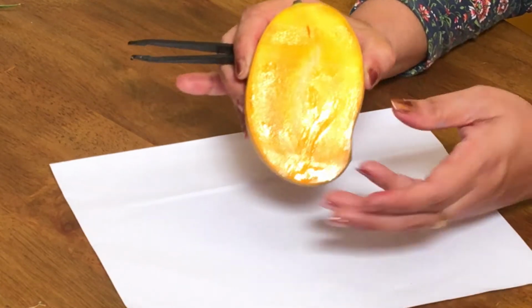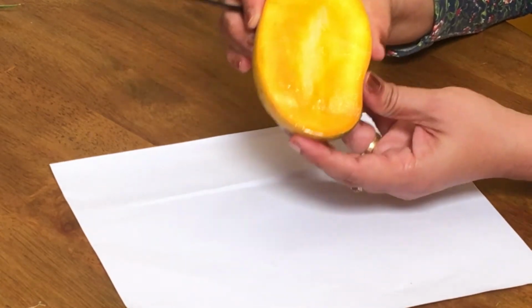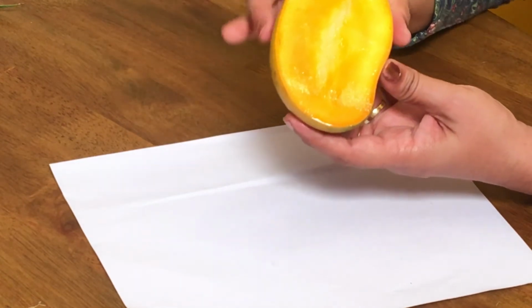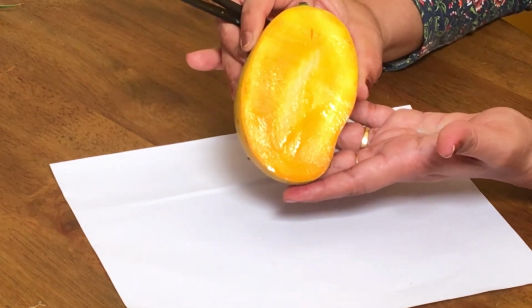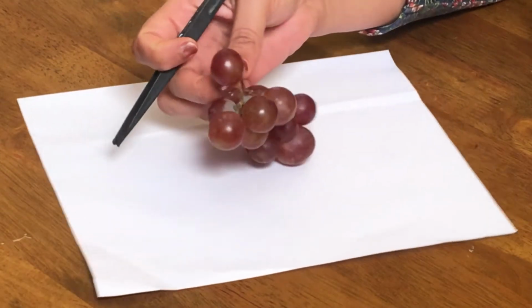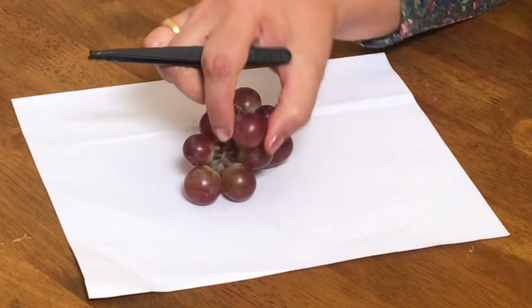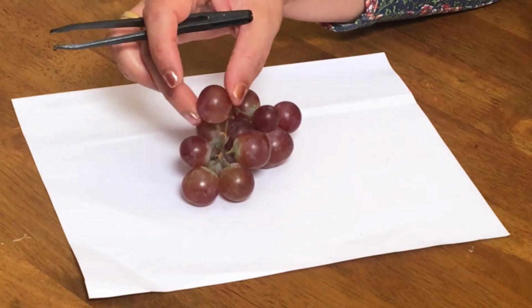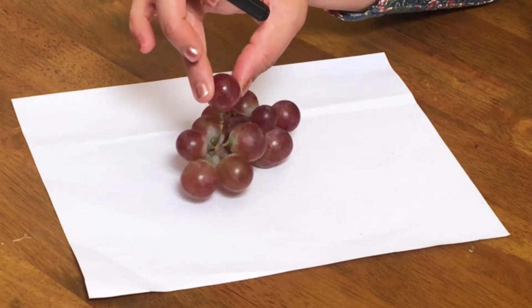And why is mango a simple fruit? Because it's just formed from a single ovary. So the ovary is ripened and becomes a mango. These are grapes. They are also simple fruits. Why? Because a single grape, what you can see, is actually formed from a single ovary.